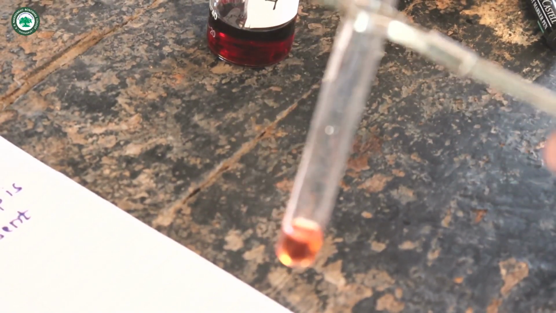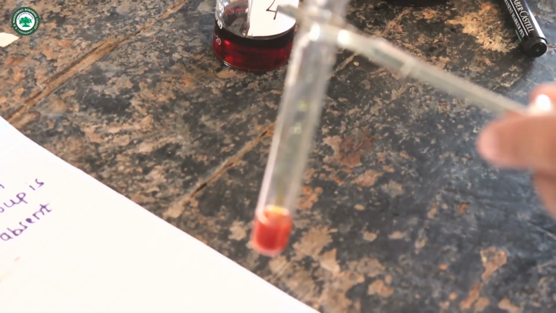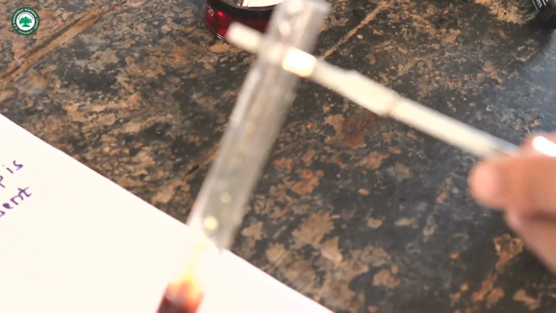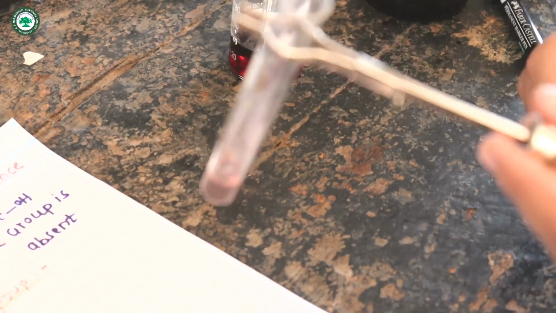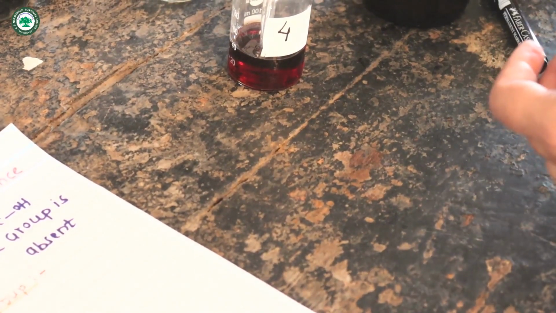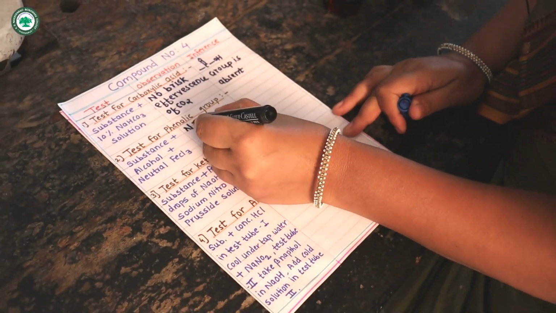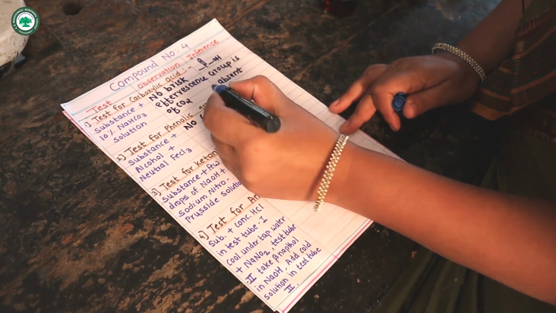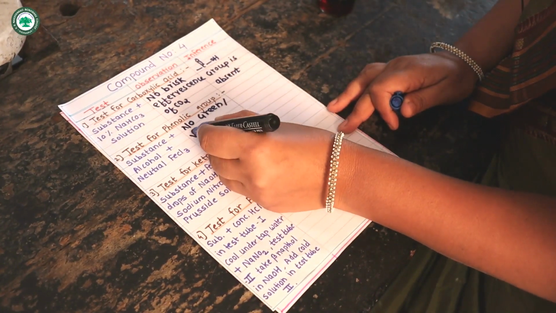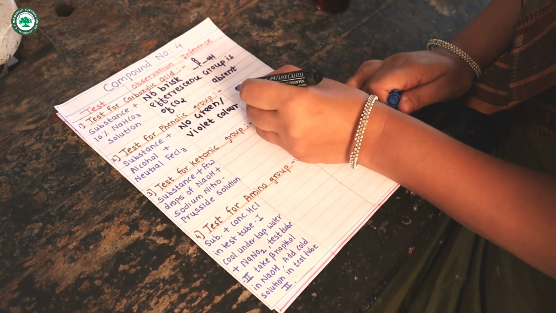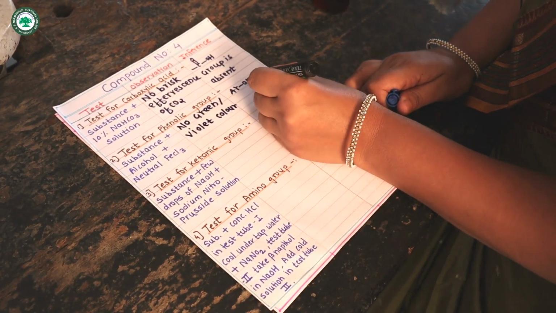If there is green, violet or blue color, phenolic group is present; in the absence of blue, green or violet color, phenolic group is absent. No green or violet color, phenolic group is absent.